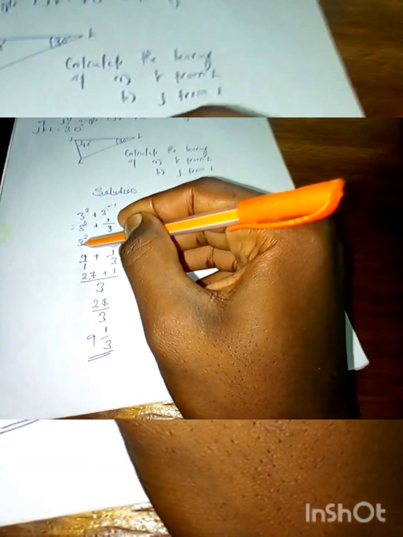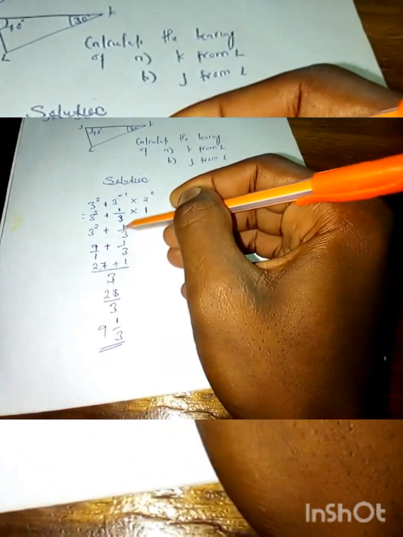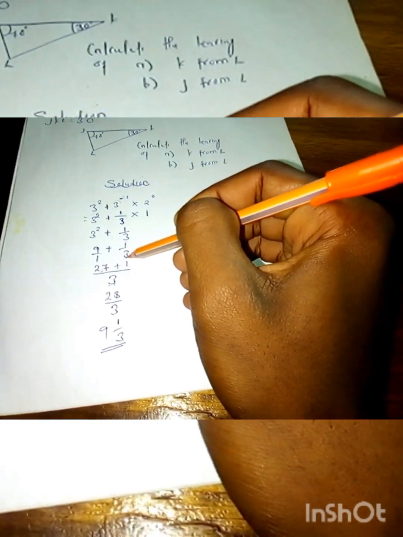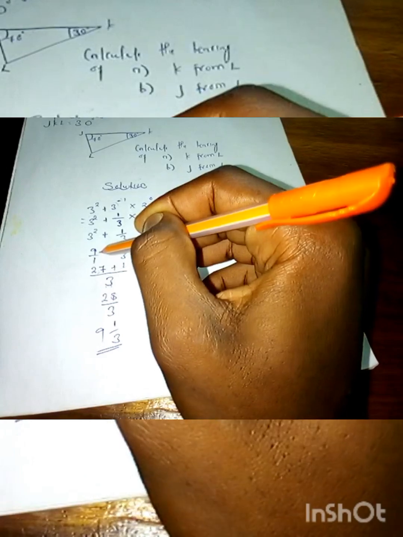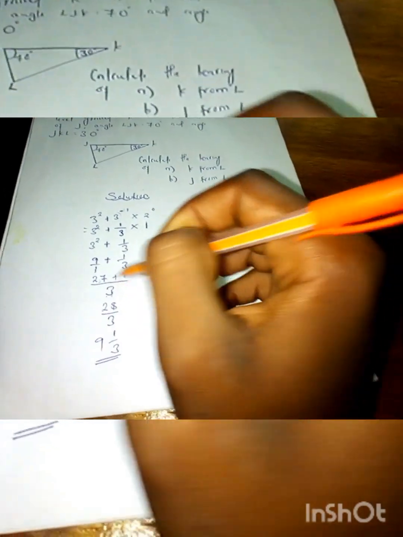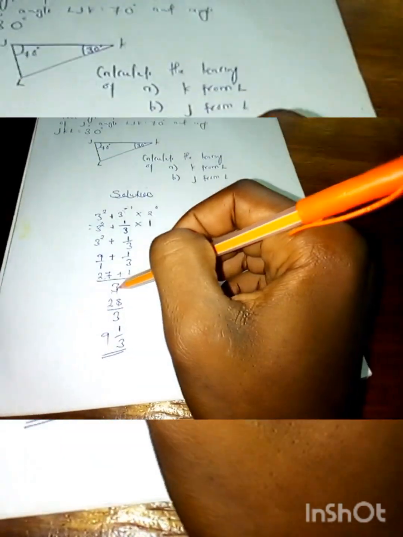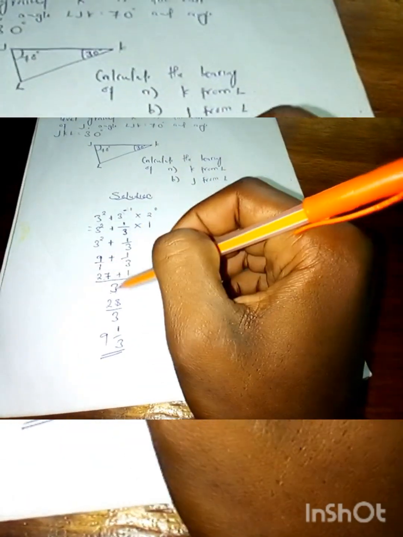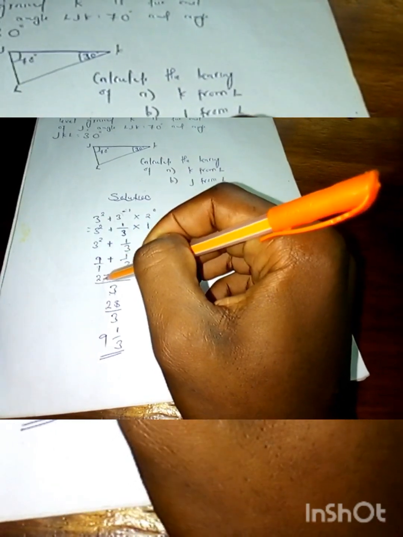So 3 to the power 2 is the same as 9, plus 1 over 3. For us to solve this, we make 9 a fraction as well by dividing it by 1. Then we find the lowest common denominator, which is 3. 1 into 3, that's 3. 3 multiplied by 9, that's 27.